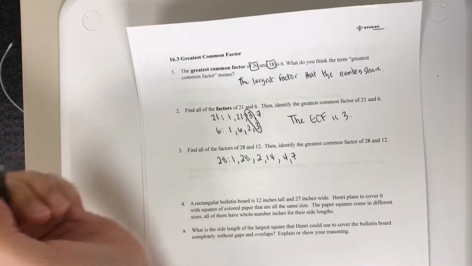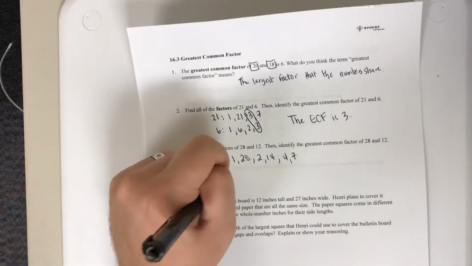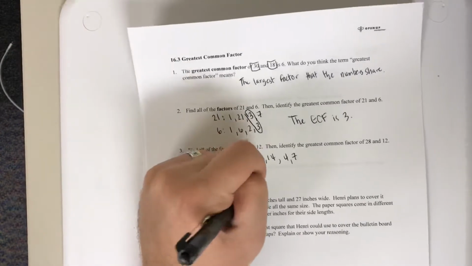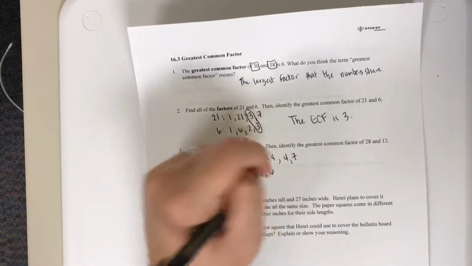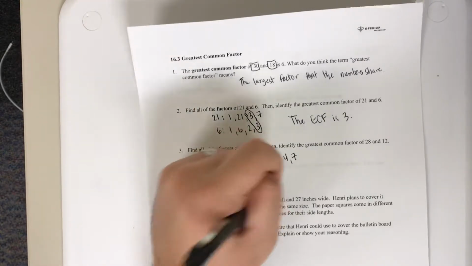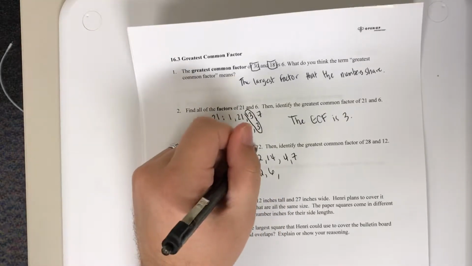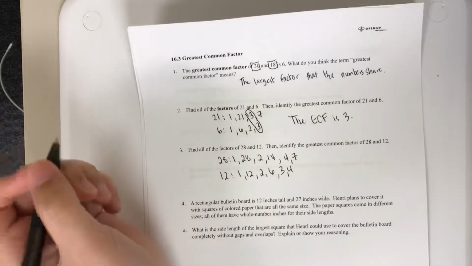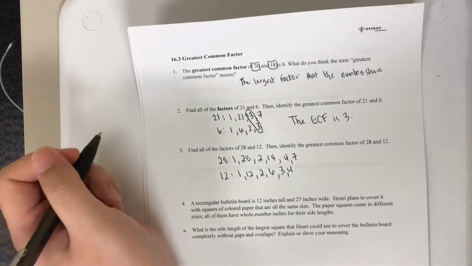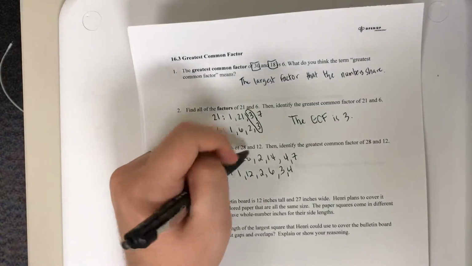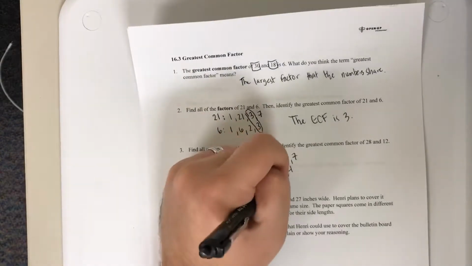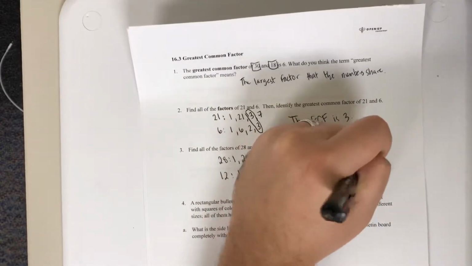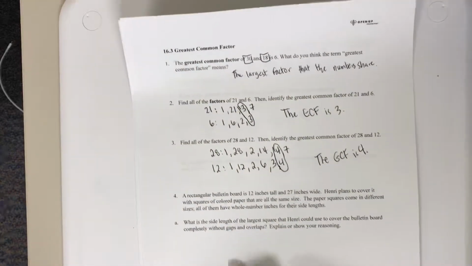And that's it for that one. 12. 1 and 12, it's even, so 2 and 6. And then 2 plus 1 is 3, so 3 goes in. 3 times 4 works, and that's your factor. So now you're looking for the greatest common factor between those, and so the one that they share is 4. So the GCF is 4. The greatest common factor is 4.